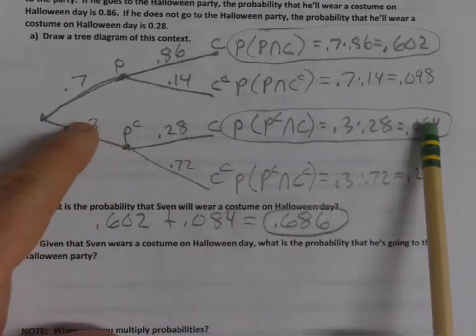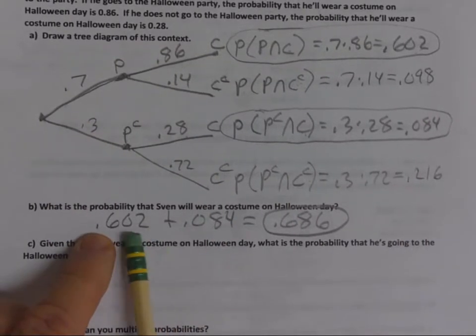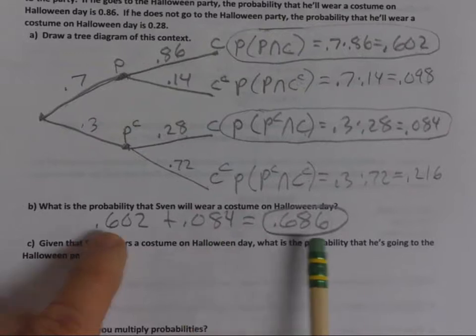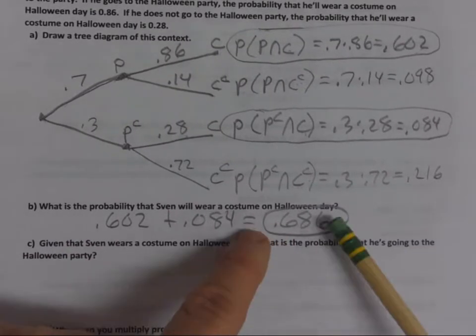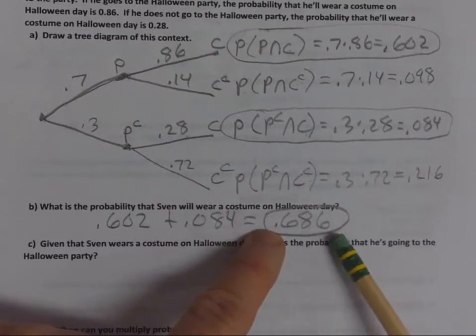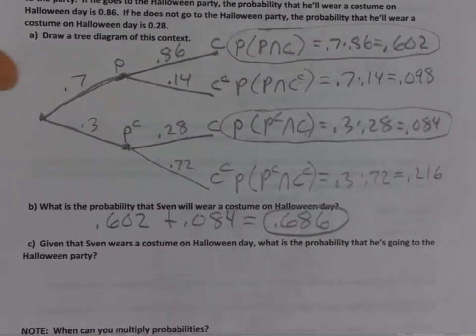And showing the tree diagram and showing that addition is considered showing your work. So make sure and don't ever put naked answers, as we call them, without any sort of work shown. So this would give you essentially correct for that situation.